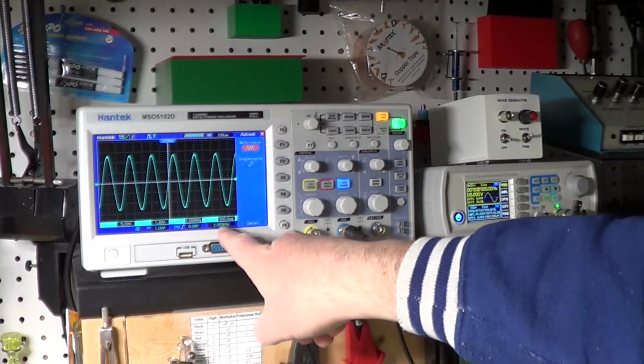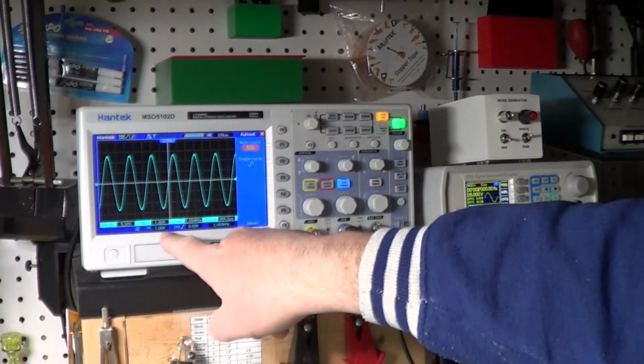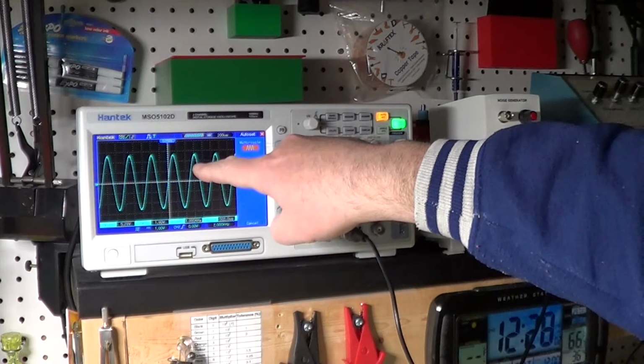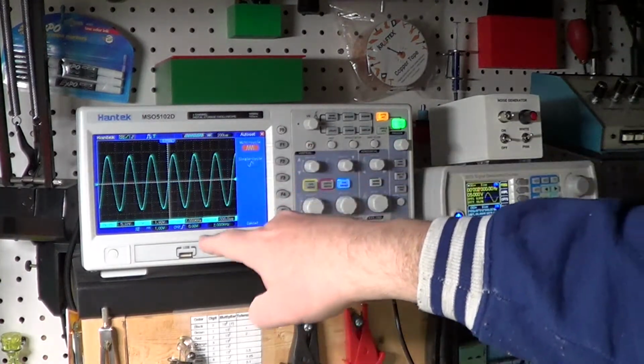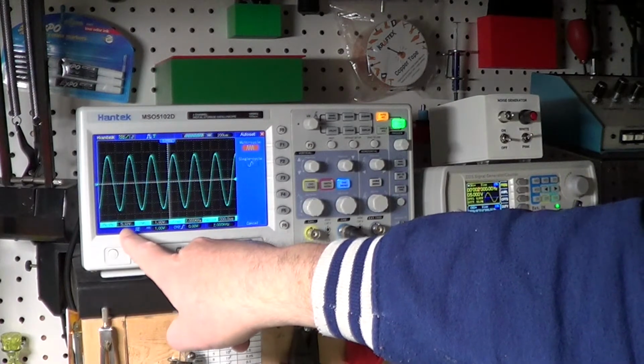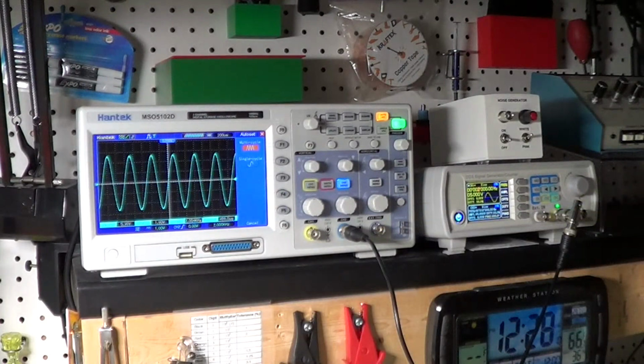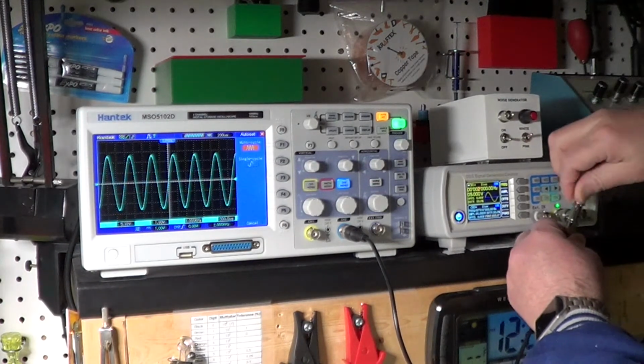Here, right now we are at 2 kHz. 1 volt peak to peak means 1, 2, 3, 4, 5 volts, about 5 volts overall, and in fact the oscilloscope is measuring 5.32.